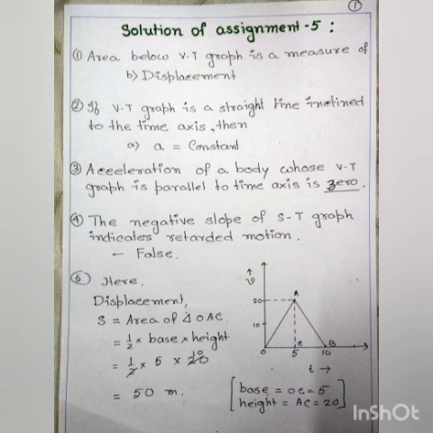Clear? So the area of triangle OAC is half into base into height, and here base OC equals 5 seconds, and height AC equals 20 meter. So you just substitute the values and the displacement will be 50 meter.